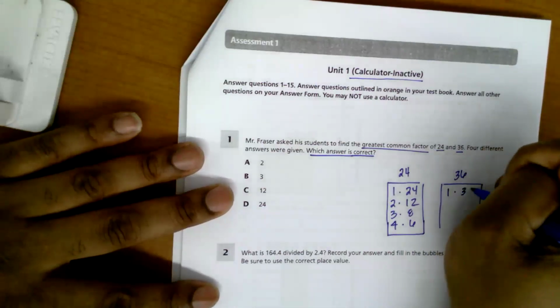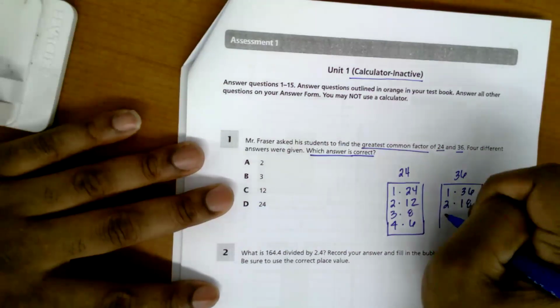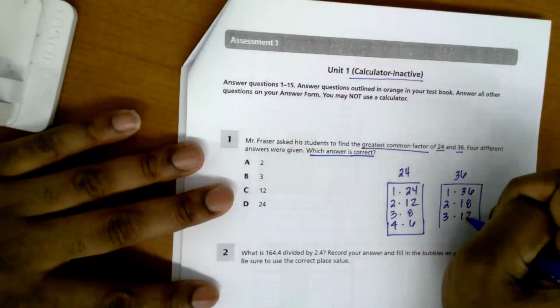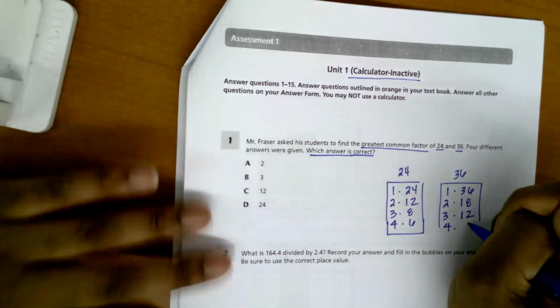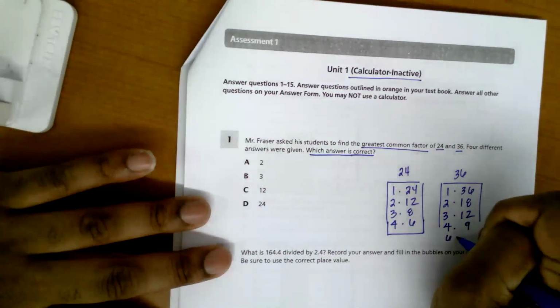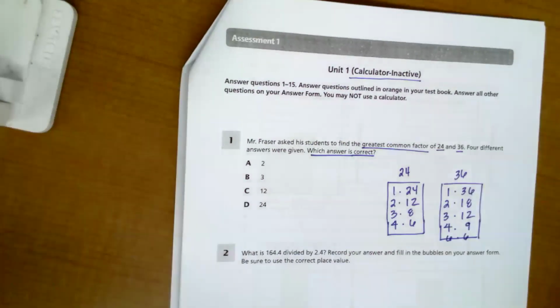1 times 36 is 36. 2 times 18 is 36. 3 times 12 is 36. 4 times 9 is 36. And 6 times 6 is 36. Since it repeats, we close it.